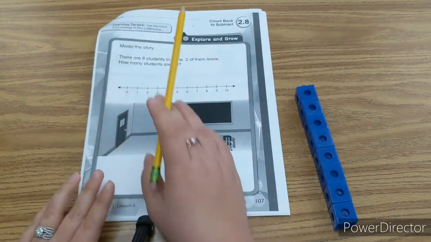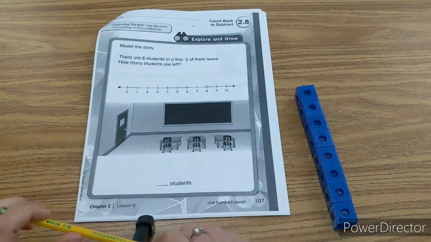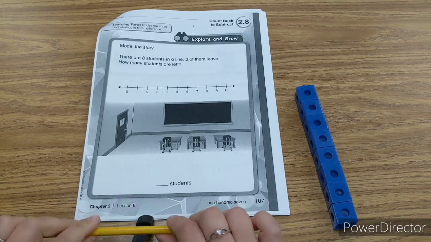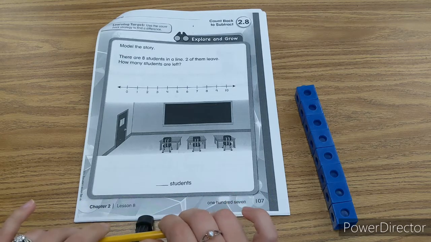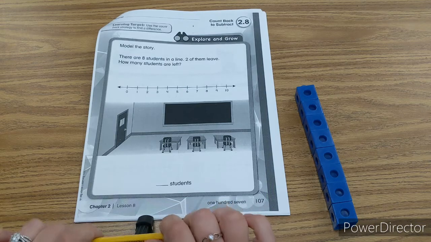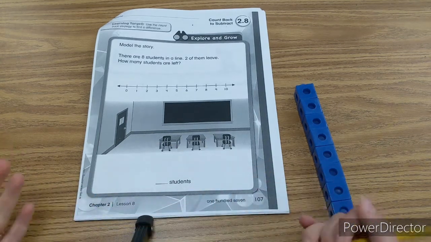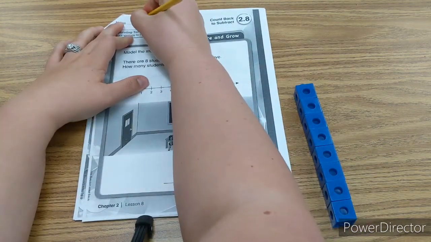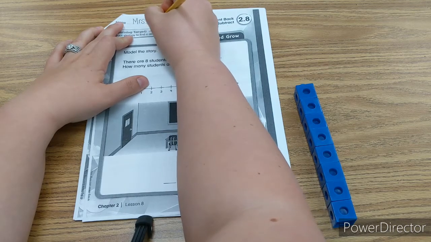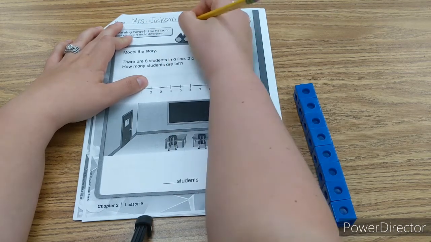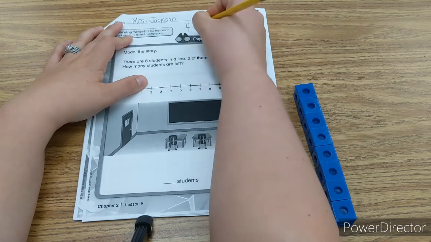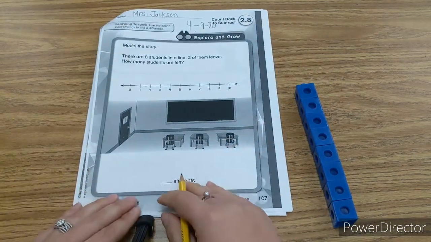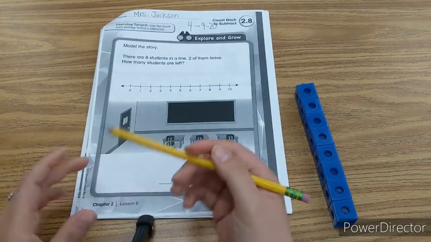And the first thing we need to do is write our name. So if your name is Patrick, then you would write Patrick. If your name is Hayden, then you would write Hayden. If your name is Jordan, then you would write Jordan. If your name is Abigail, you're going to write Abigail. But since my name is Mrs. Jackson, I'm going to write Mrs. Jackson. And our date is 4-9-20.